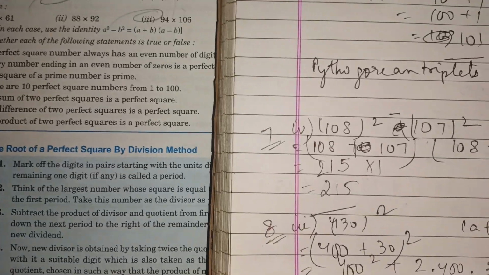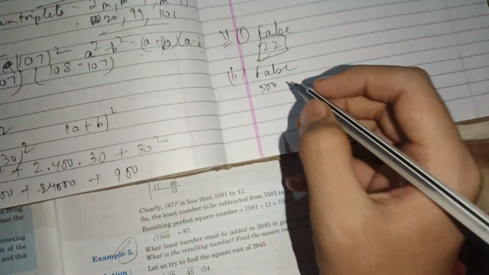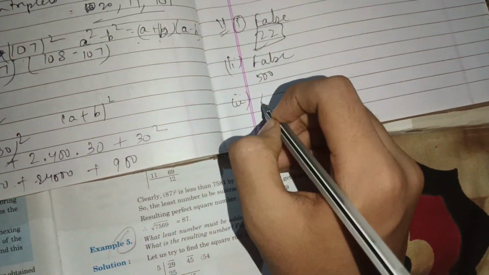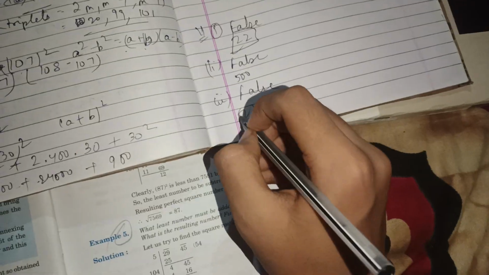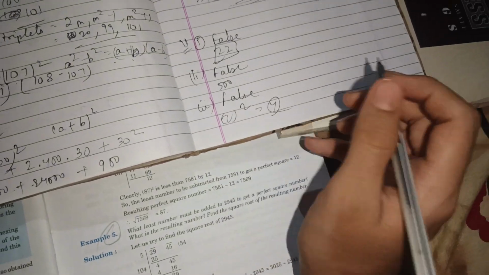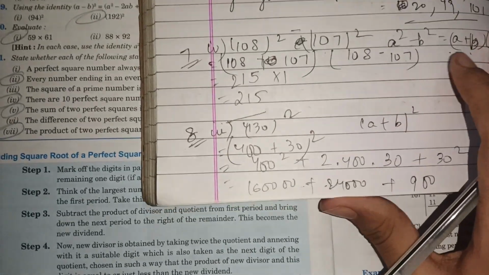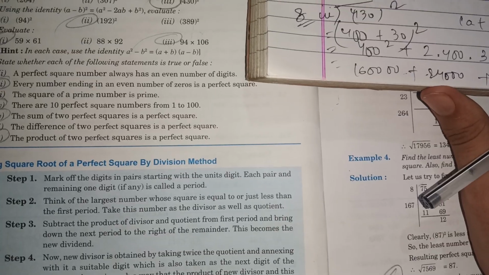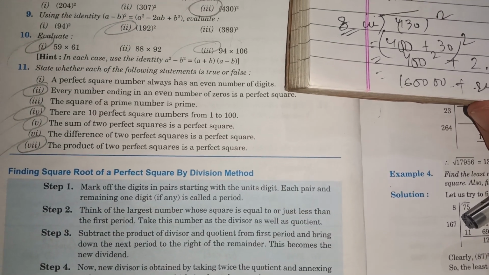Third, the square of a prime number is prime. Yes, no. Sorry, false. Why? Because 2 is a prime number, but 4 is not a prime number. Then fourth, there are 10 perfect squares numbers from 1 to 100.